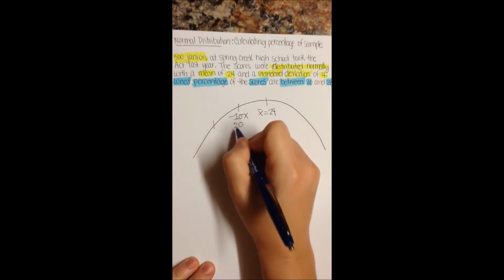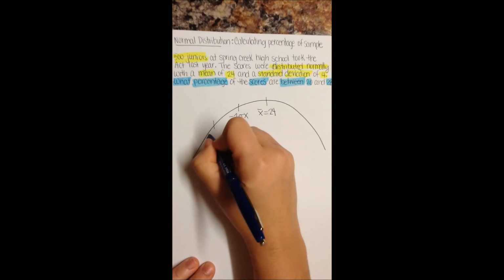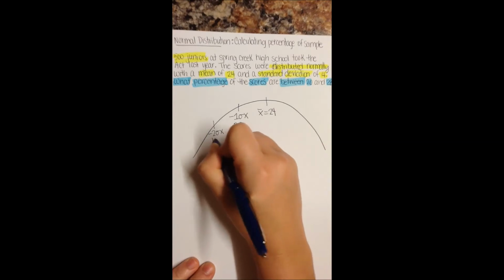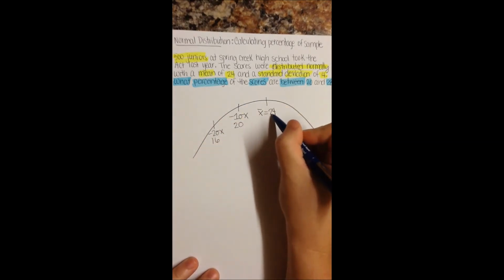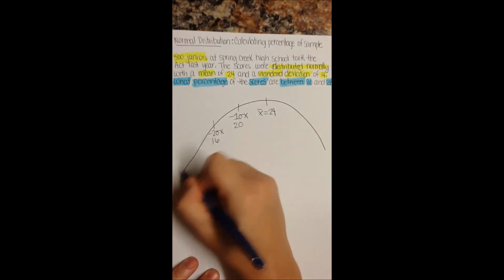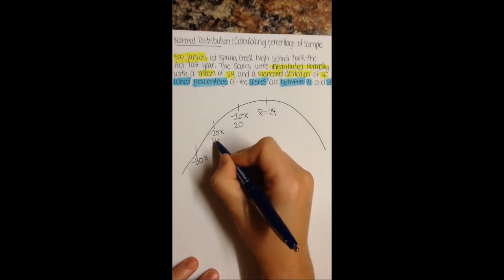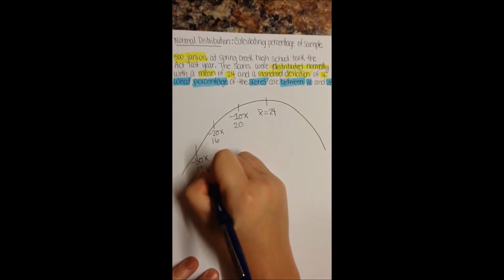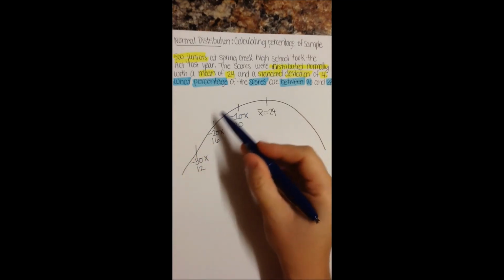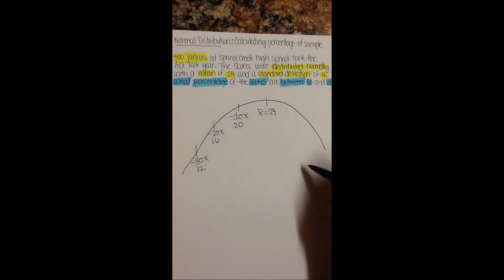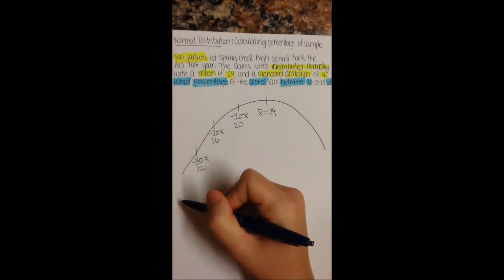If I continue going out, I can keep subtracting from where we're at. So if I want to subtract out 2, I've got -2 standard deviations. I subtract from this number here, 20 minus 4, which gives me 16. Or you could look at it as 24 minus 4 again, which would give me 16. Continue going one more time, and we would say -3 standard deviations, and that would be 16 minus 4, which would give me 12. Now remember, you only need to go out 3 standard deviations because that is 99.7% of your data, so we don't need to go out another standard deviation.